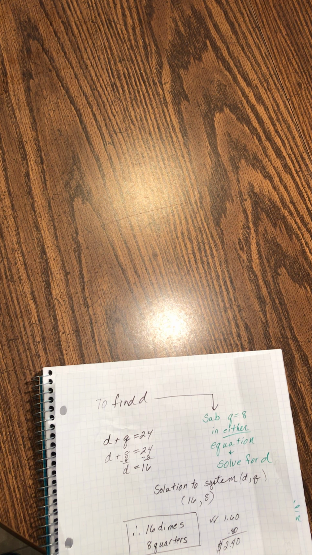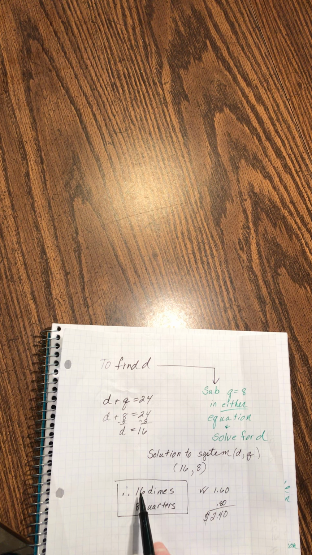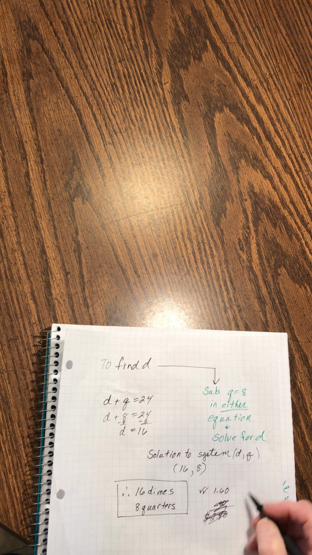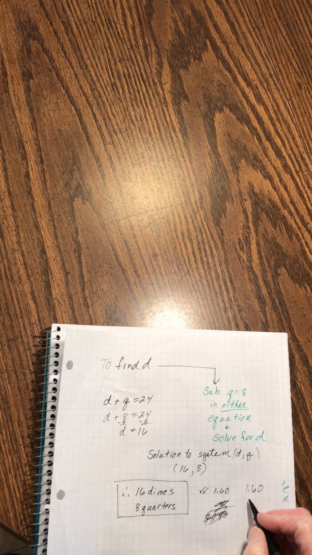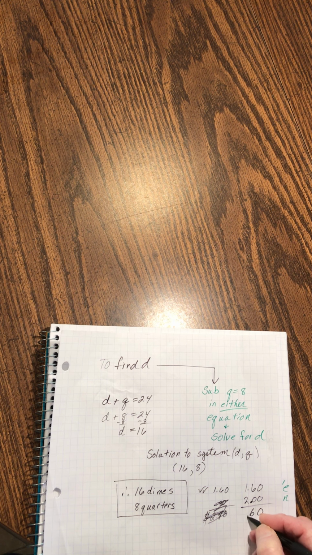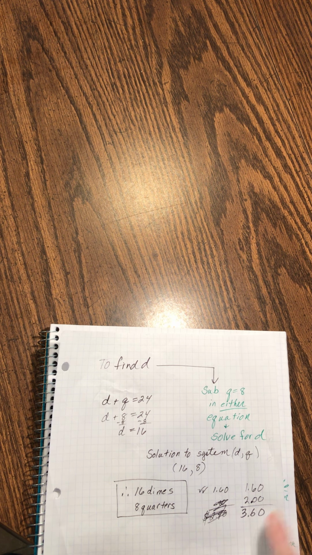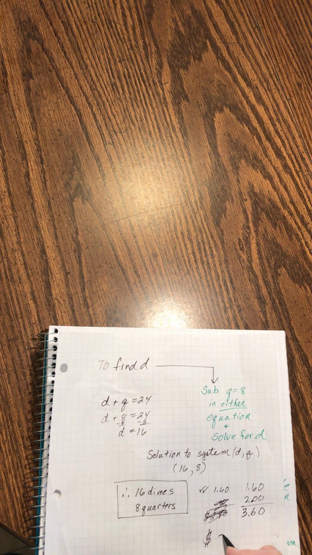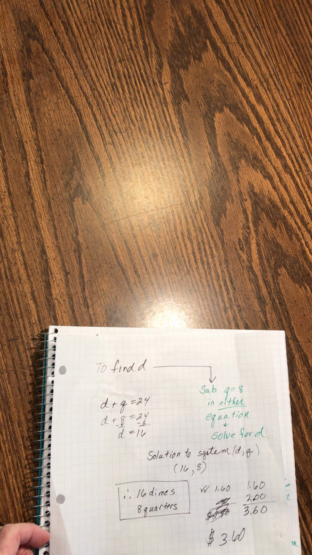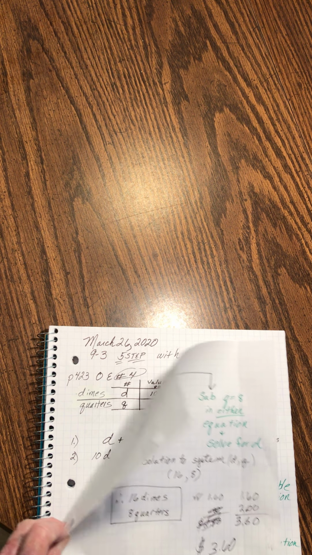We should check, check, double check. And we know 16 dimes is $1.60. 8 quarters is $2. Oh, I should have had a V8. Definitely needed a V8. Okay, $3.60. Okay, there we go. That's the first example.